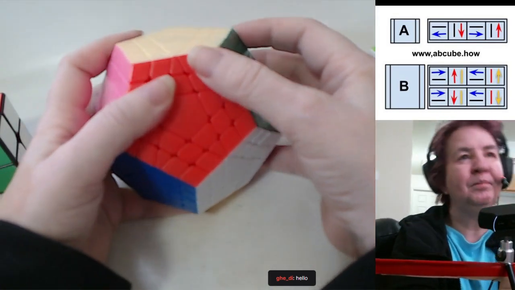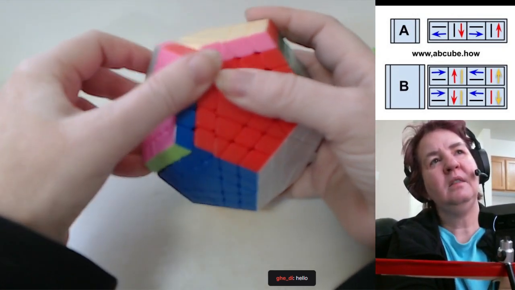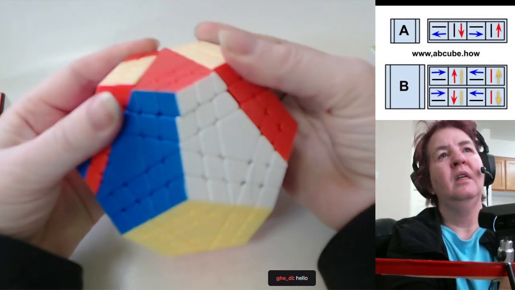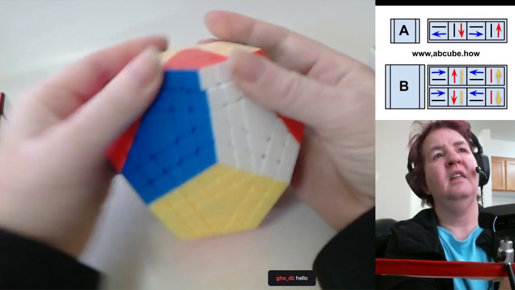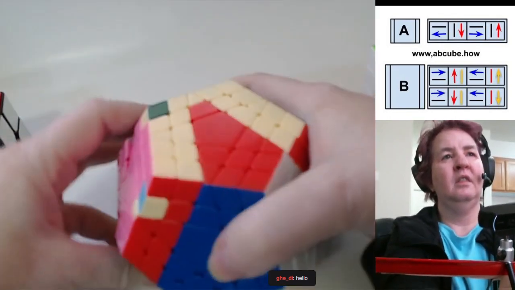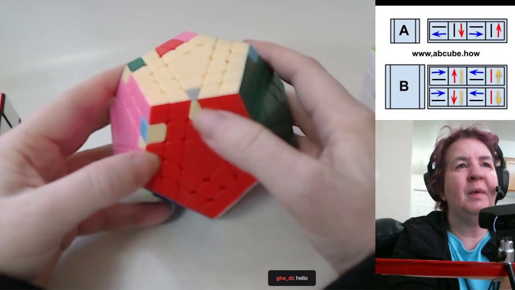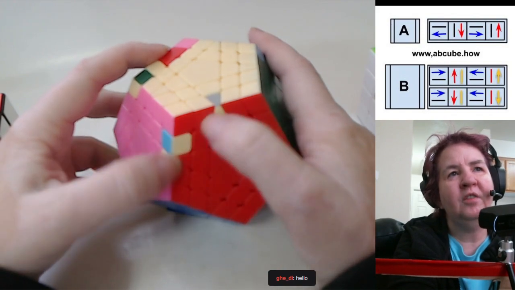Let me demonstrate. Slide up, slide. Second up is the middle column. Slide down, slide down. And that should have just been these 3 pieces, but it affected the edges as well.